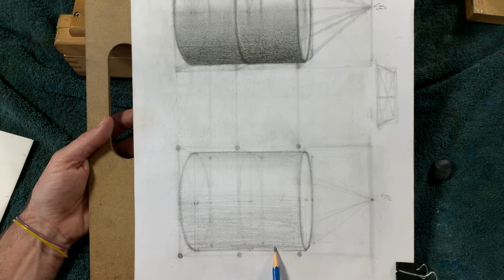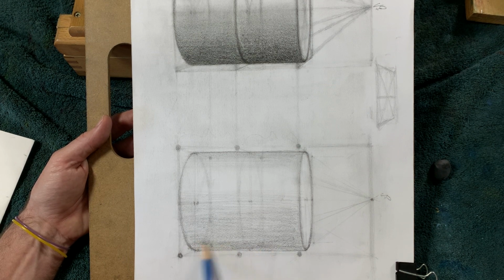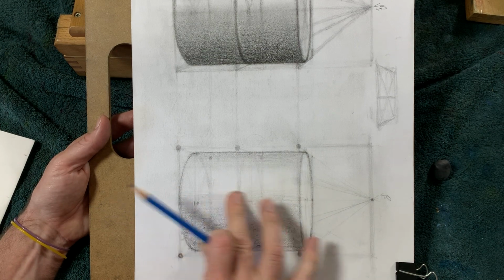But I think it's nice to just start to really feel the roundness, the rounding of this cylindrical object. There's all sorts of reflected light and other stuff going on when you get into shading and modeling, rendering.